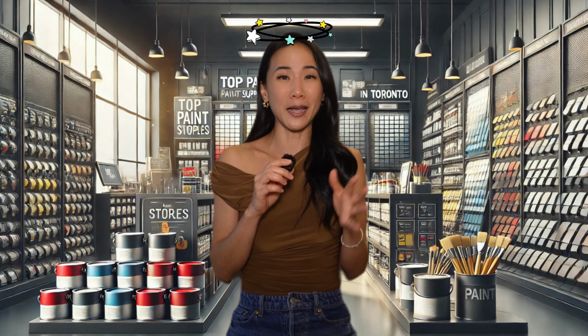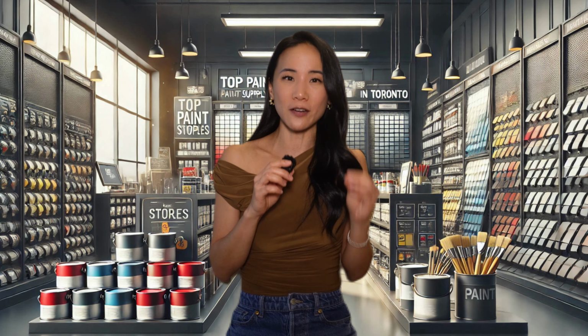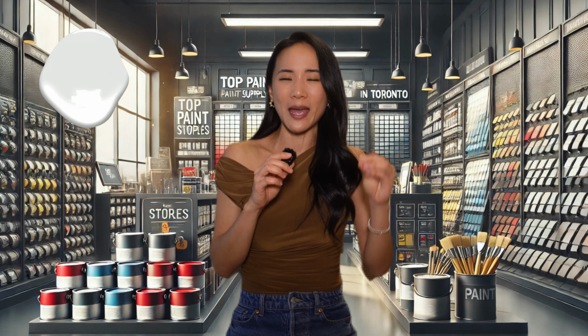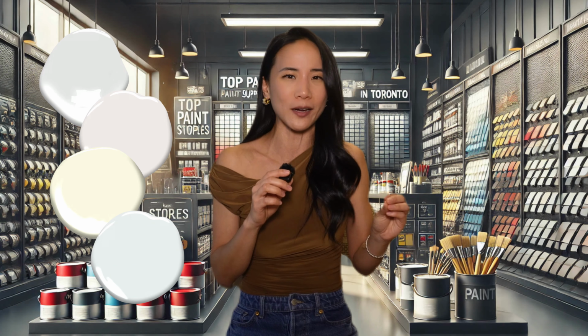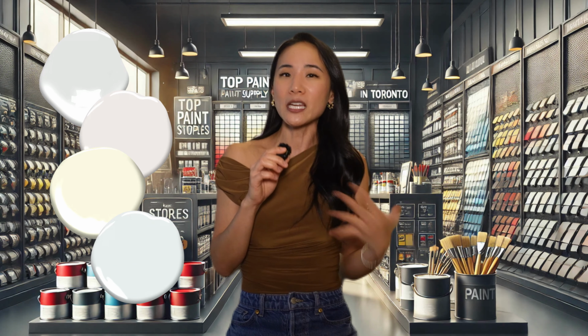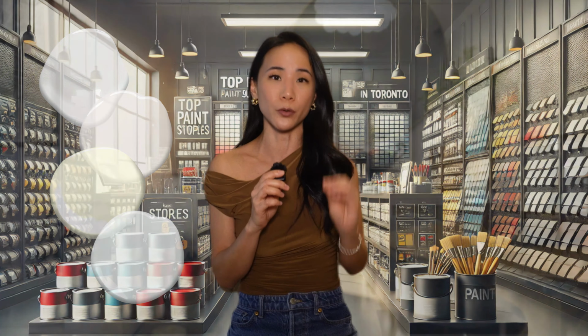Paint is one of those things that sounds simple until you're standing in front of a wall of swatches at the paint store, having a minor crisis because every shade of white looks exactly the same and yet also completely different, and you have no idea how any of them are going to look in the actual room. And if you're working with a client, that crisis could be happening in front of someone who is paying you to know what you're doing.